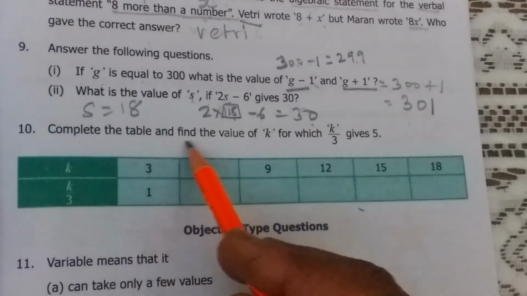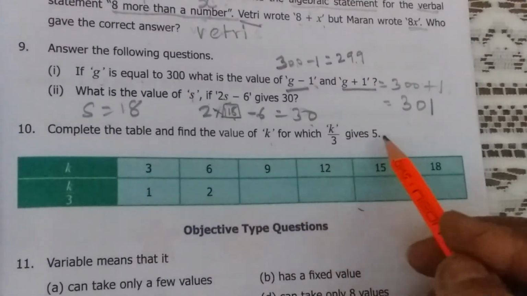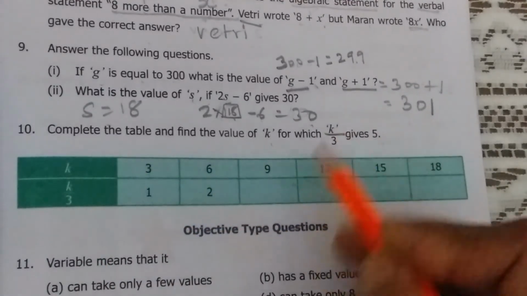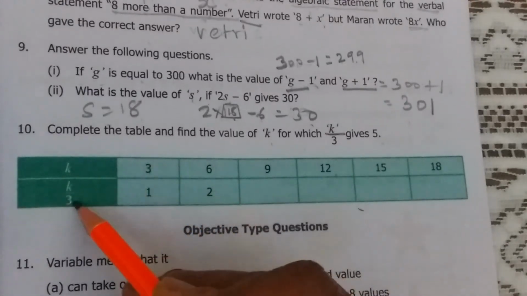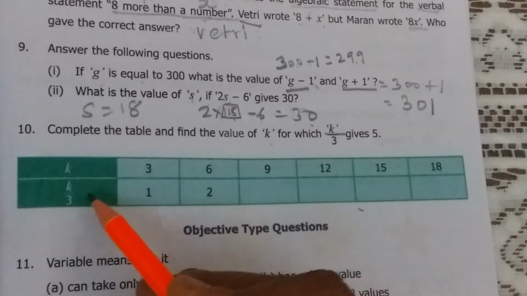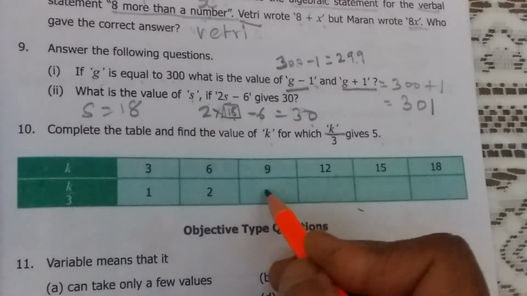Next one, complete the table and find the value of k for which k minus 3 gives you 5. Okay, so here k by 3, that is k divided by 3. See, k is 3. k by 3 means 3 divided by 3 is 1. 6 divided by 3 is 2. Then 9 divided by 3. The value of k is 9. 9 by 3 is 3.